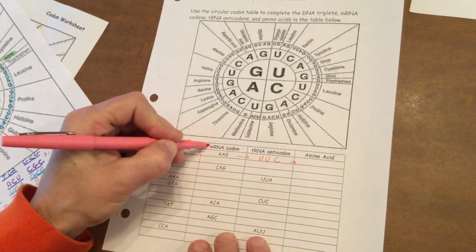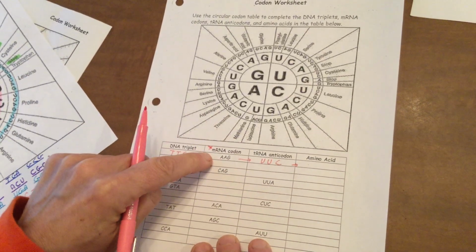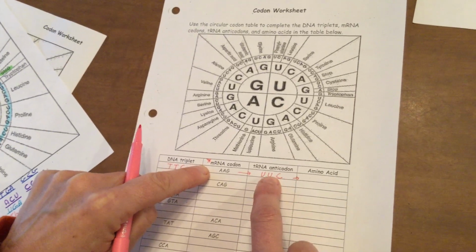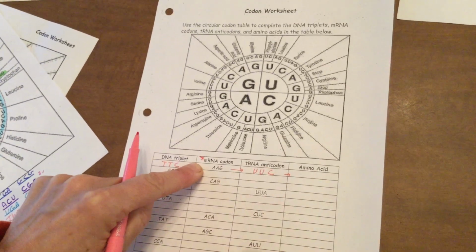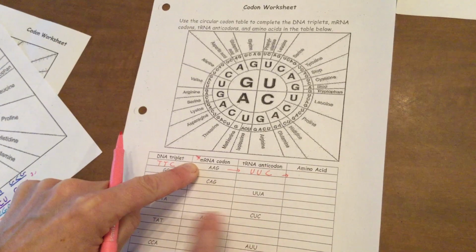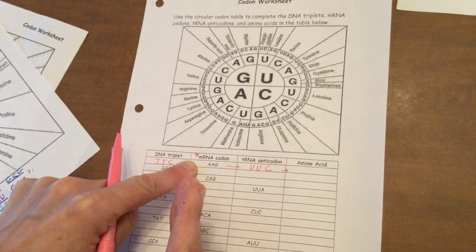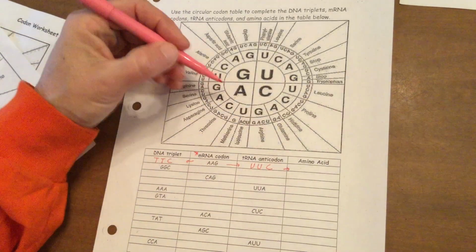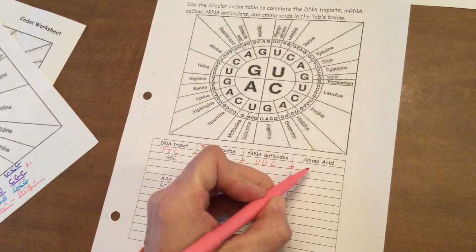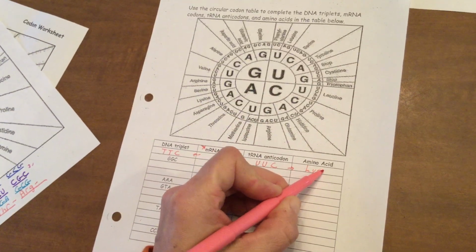Now I want to look for my amino acid. Use your messenger RNA, not this column. You guys will see that example or that answer on your test. I'll make sure both of them are there. Know which one you have to use. So I'm looking up A, G. I know that my amino acid is lysine.